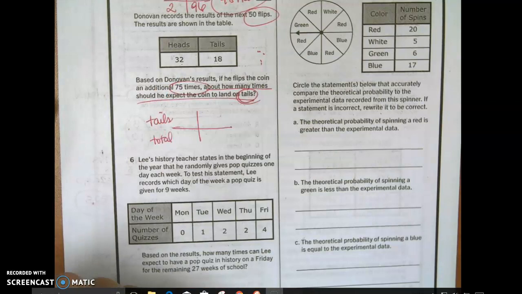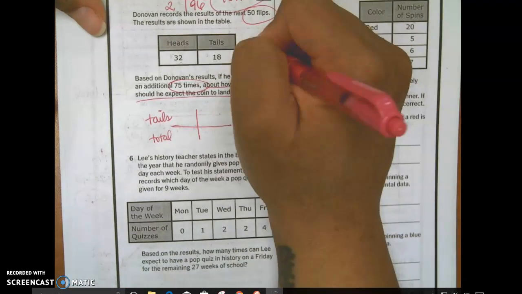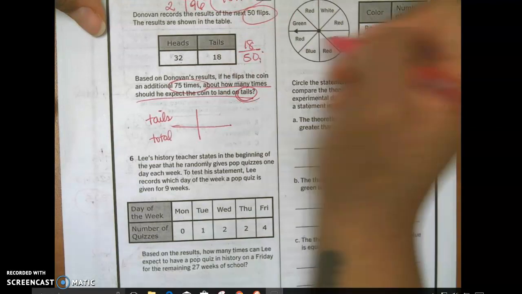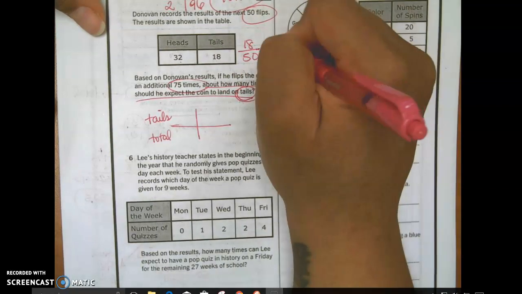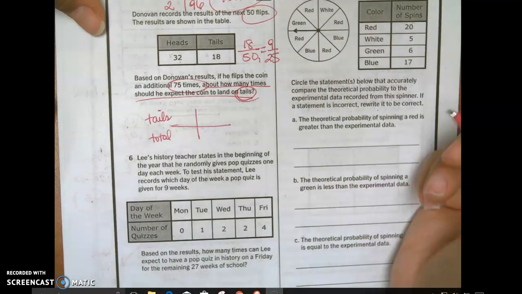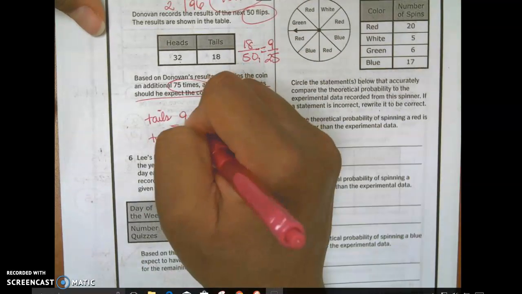Okay, what's the first tails amount that they give me? 18. What do I put underneath the 18? Can I simplify this? Yes. To what? 9/25. Thank you. Now what goes in my proportion? 9/25.